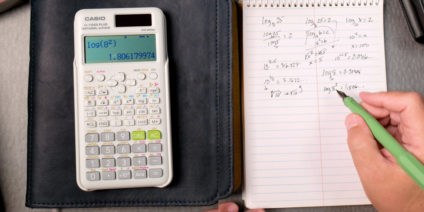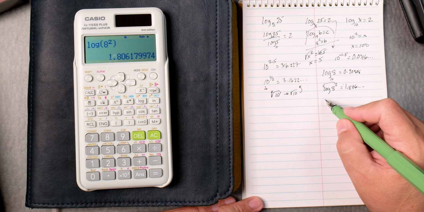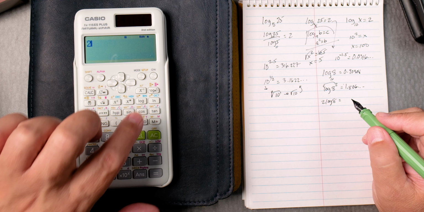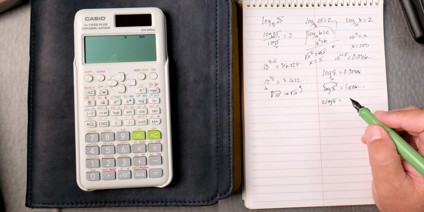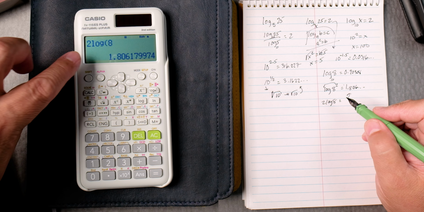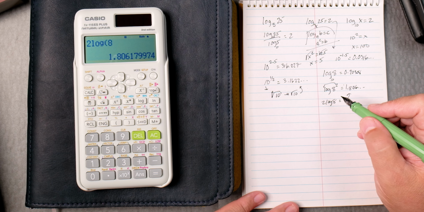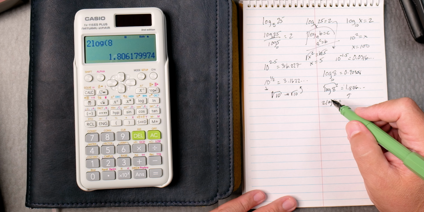Keeps going. Now, there's a rule that says you can bring the 2 down. 2 log of 8. Can you do that? Sure. 2 log 8 equals. Gives the same answer. The log is automatically times the 2, or the 2 times the log.